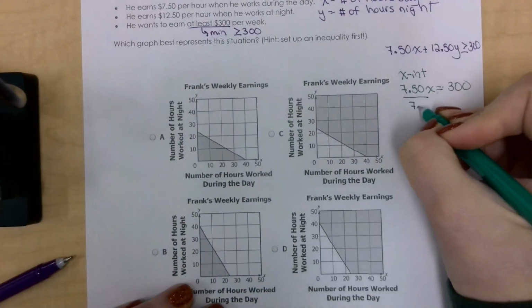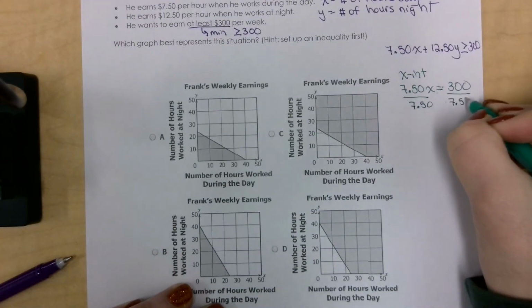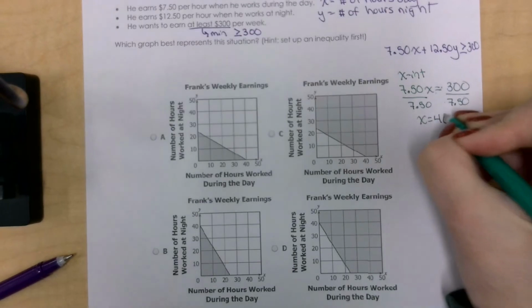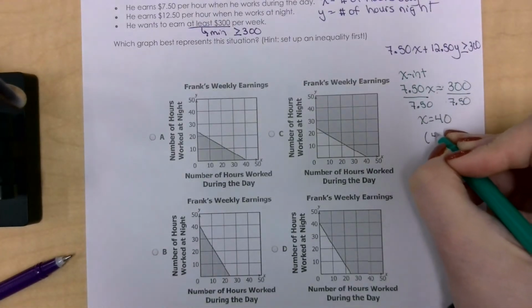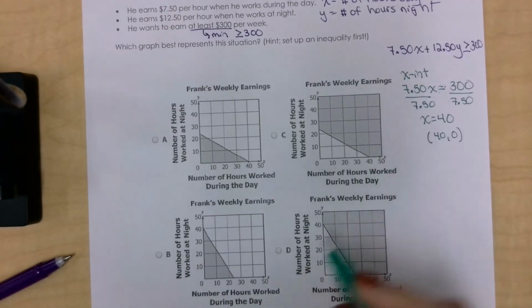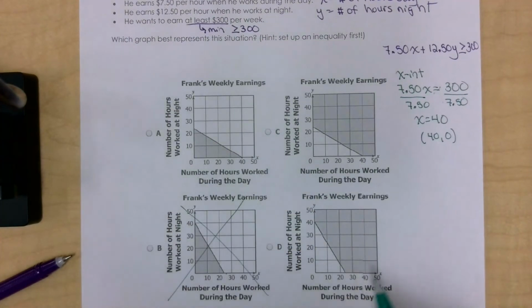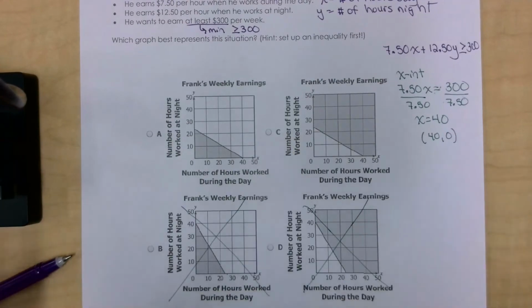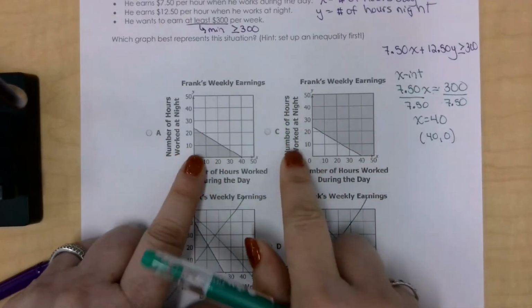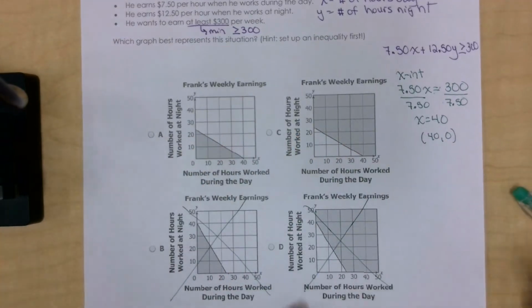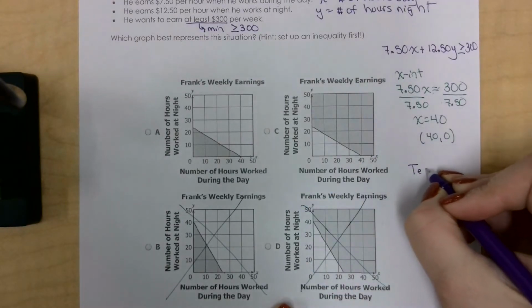So I'm going to divide 300 by 7.50. So 300 divided by 7.5, X equals 40. So I should have a point at (40, 0). That has a point at (40, 0). That has a point at (40, 0). This does not. That is not going to be a choice, and nor does this. So it looks like my y-intercept is going to be probably about 25. I don't need to figure this out for this problem because I know that these are okay. They both have my x and y-intercept. They're the same. What I need to do is think about a test point of (0, 0).